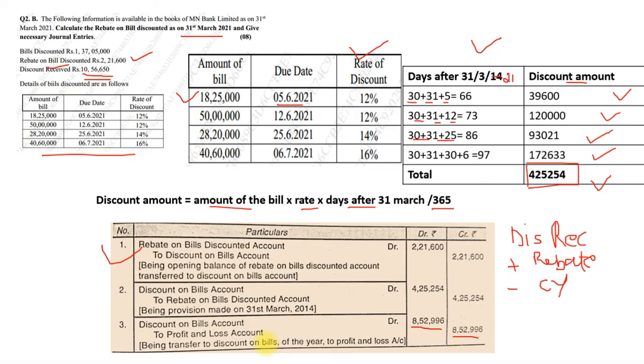Okay. So remember these three journal entries, and these are the fixed three journal entries which will always be there, if they ask you to find the journal entries. Okay. So this is how you all had to solve question number 2B from the question paper. I hope everyone has understood this. We jump to the last question which was there in question number 2.